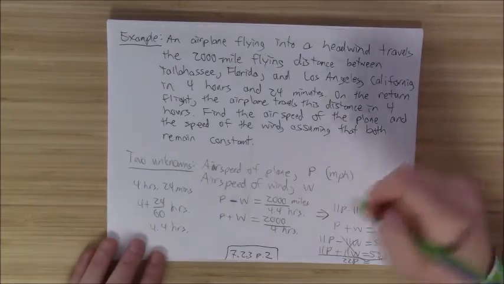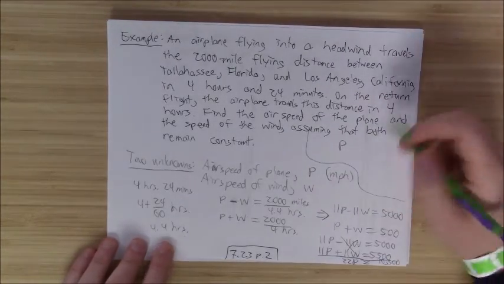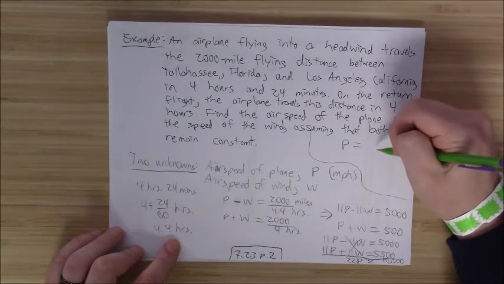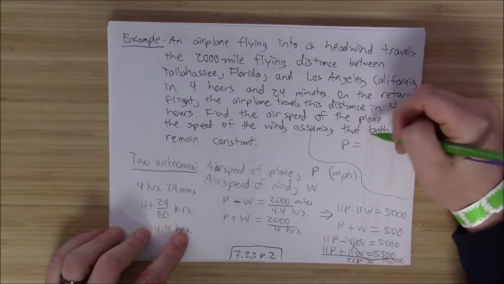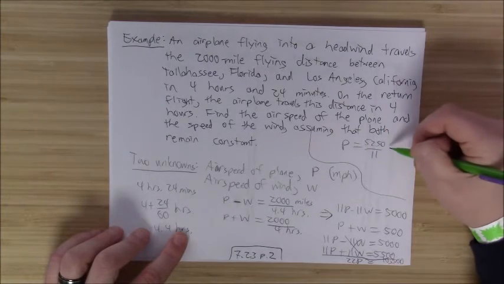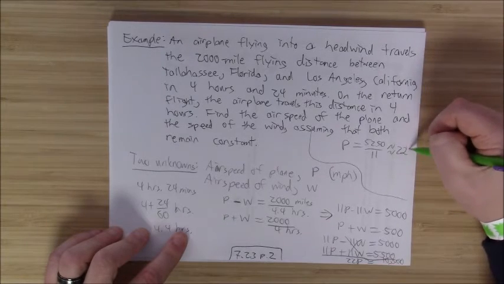Solving out for P, I'm going up here because I ran out of room, sorry. P is equal to 5250 divided by 11. But if you write that out, that's approximately 22.73.